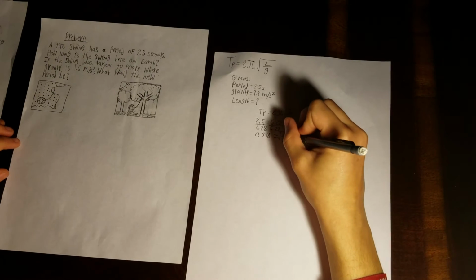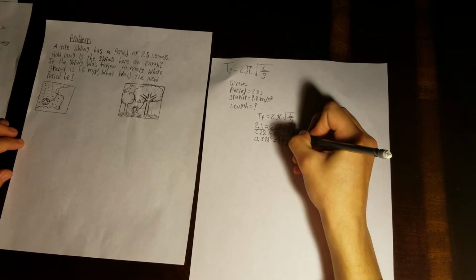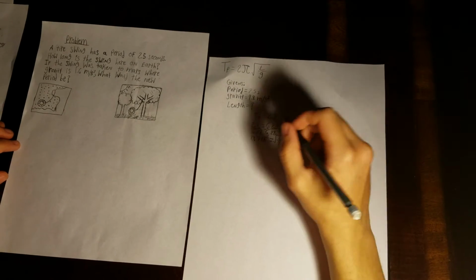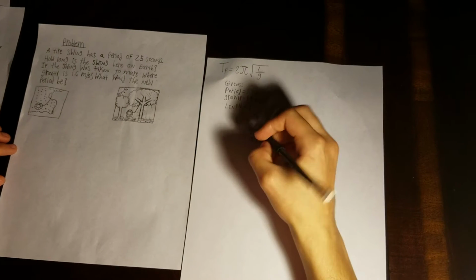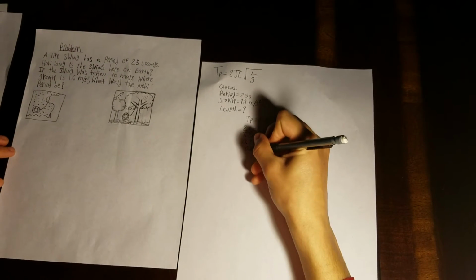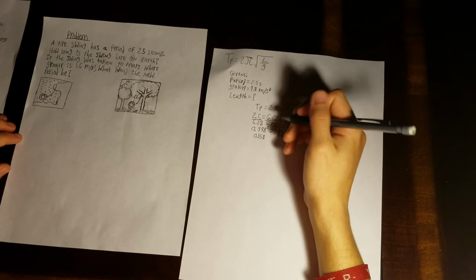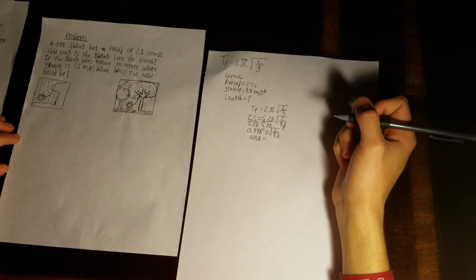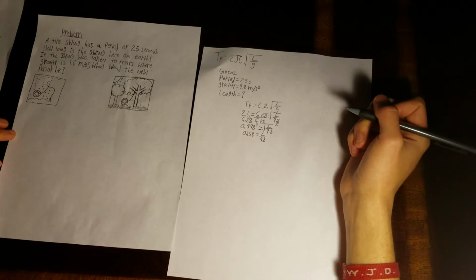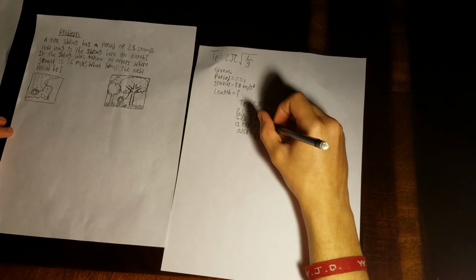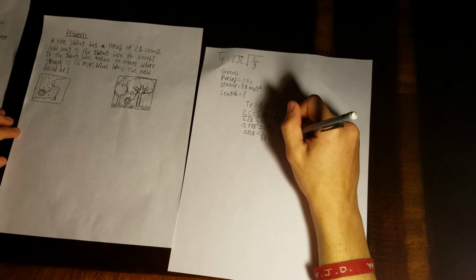In order to get rid of the square root, we'll square both sides. 0.398 squared will give us 0.158. Then we'll put equals L over 9.8. The square cancels out the square root, so we're left with only L over 9.8.